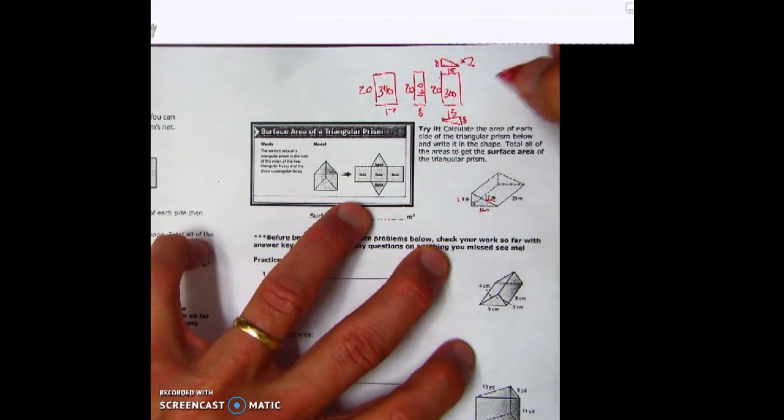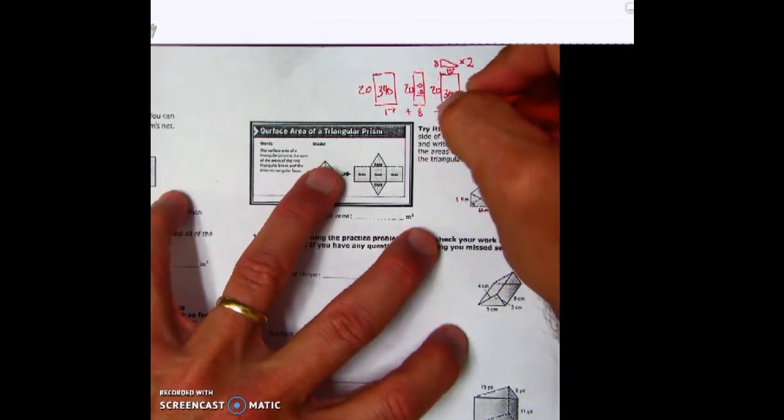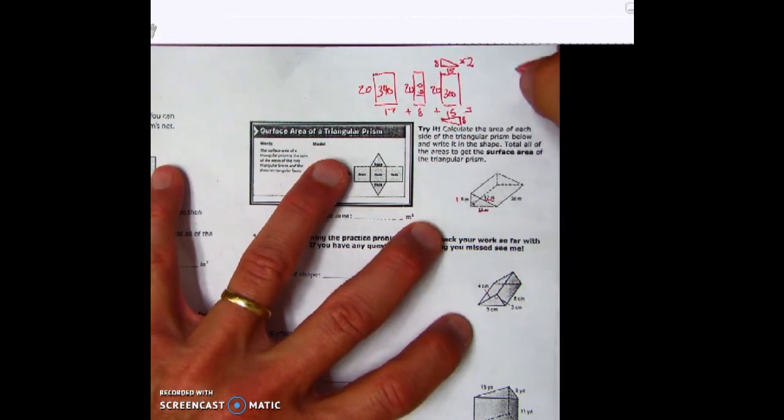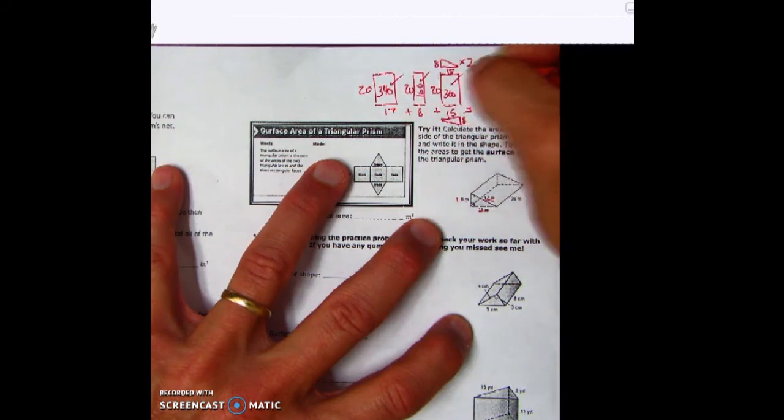So anyway, this is one way of doing it. How you organize it is whatever works for you. Now, if we add up 340, 160, we get 500. Plus another 300 is 800. So we've added up these 3 things. Now we're going to do our 2 triangles.